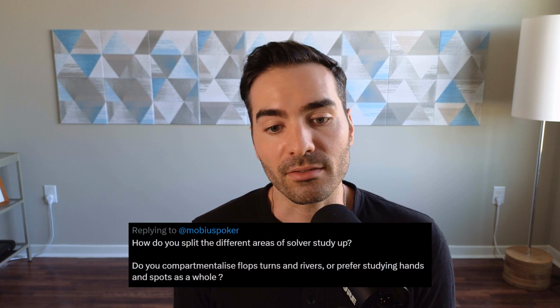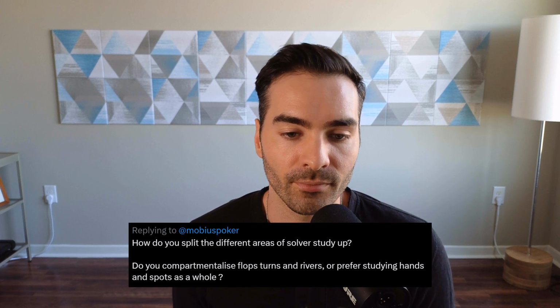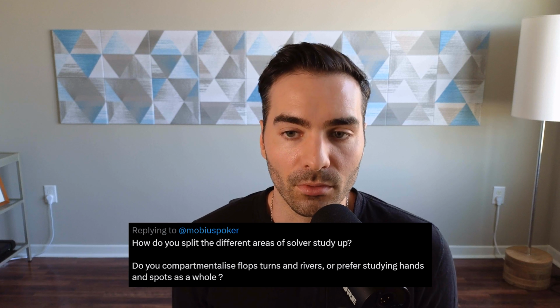Do you compartmentalize flops, turns, and rivers, or prefer studying hands and spots as a whole? This is a great question. The way that I try to do it is I study from the beginning of the hand to the end of the hand first, because I want to be studying spots that are happening most often.